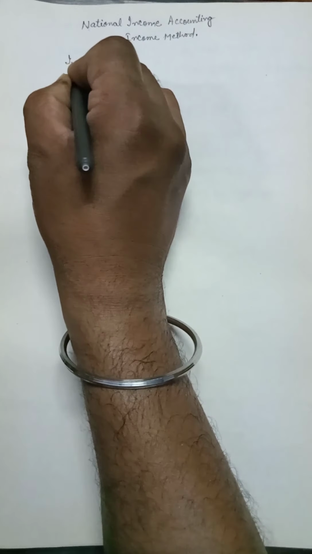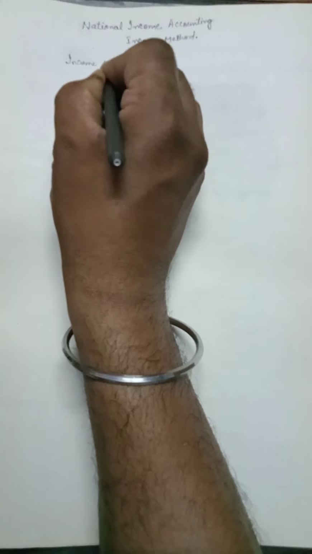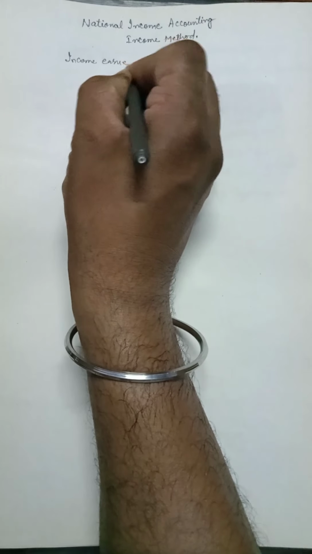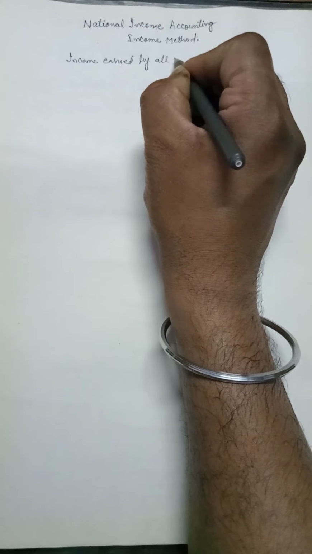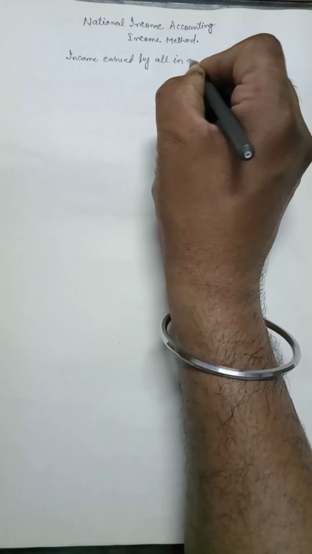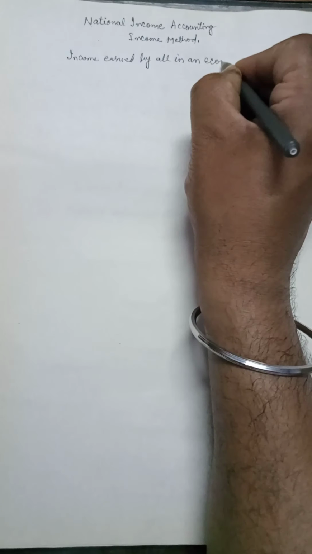Hello friends, here we are going to learn how to calculate national income using income method. As we can see here, we are trying to calculate the income earned by all in an economy.